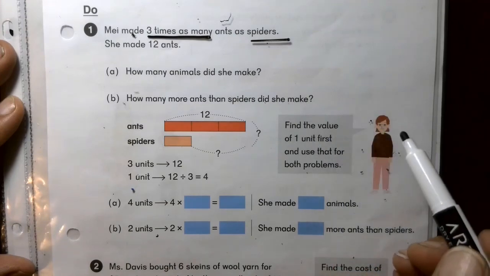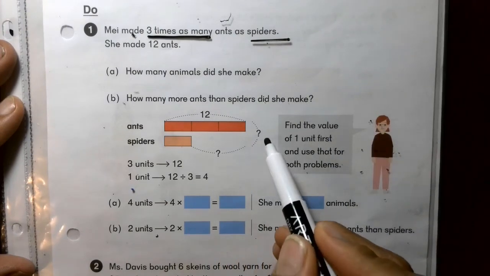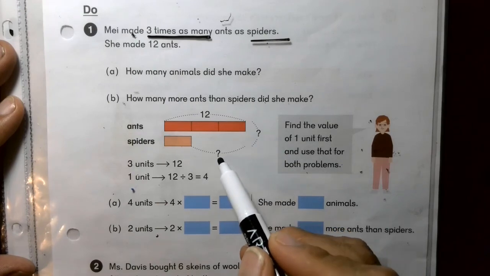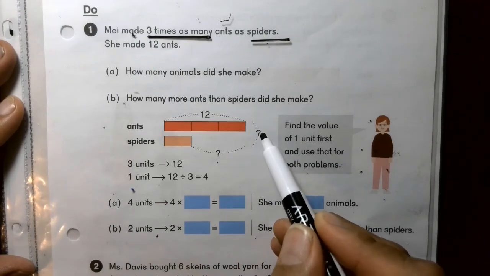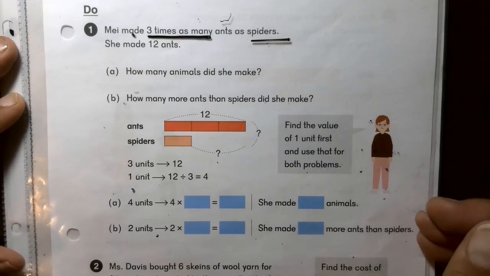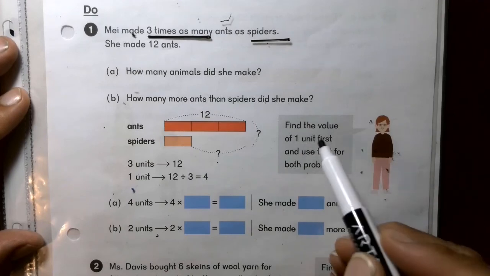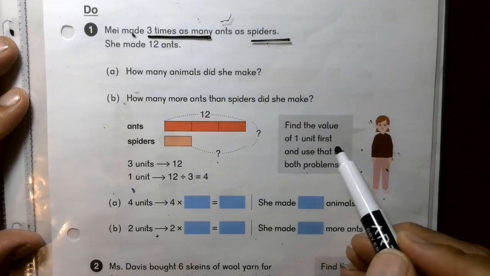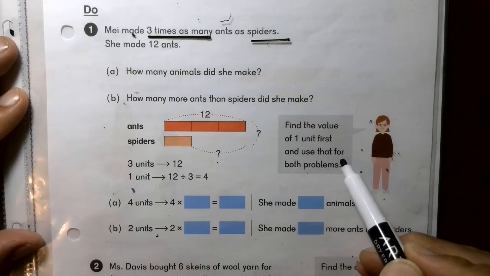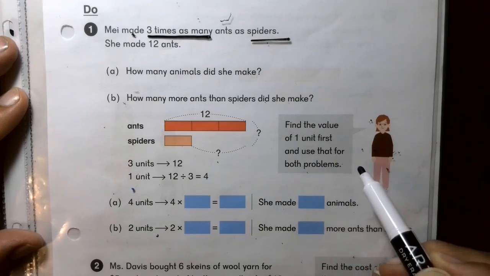Okay. And then look at these question marks. I need to know this part here, the total here. So how could we do this? Let's take a look at what Emma says. Emma says find the value of 1 unit first and use that for both problems.